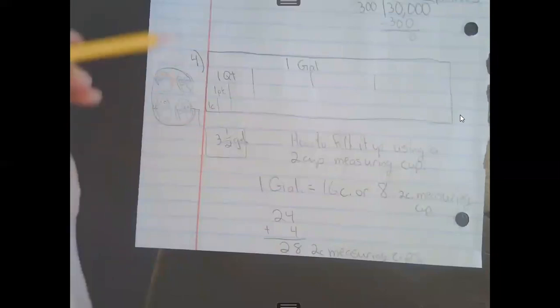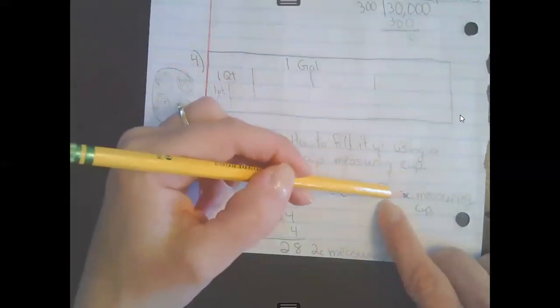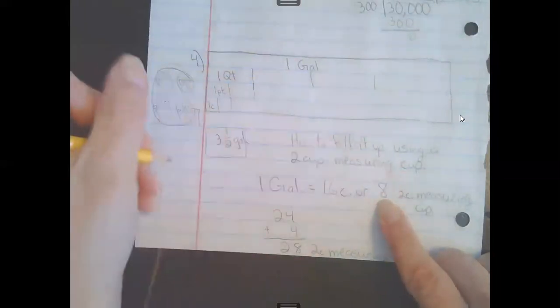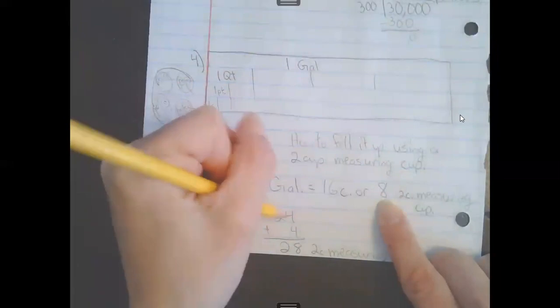So I'm going to take the 8 and multiply that by 3, because if this 8 equals 2-cup measuring cups to 1 gallon, then I'm going to do 1 gallon, 2 gallons, 3 gallons. So 8 times 3 is 24, which is right here.